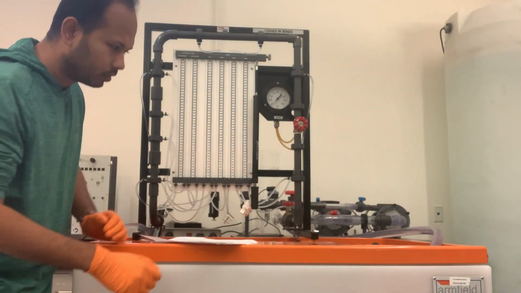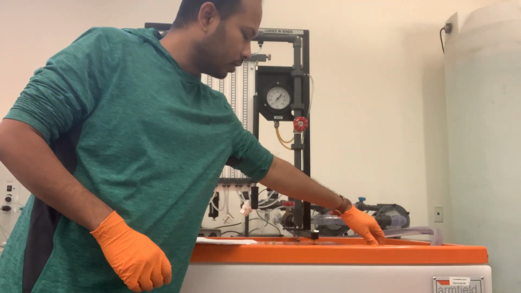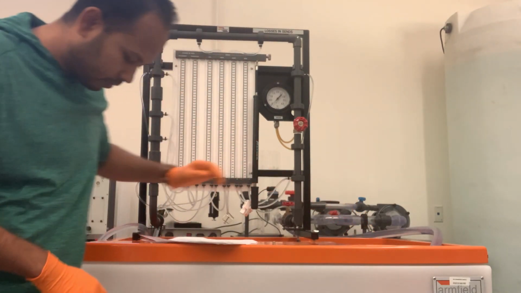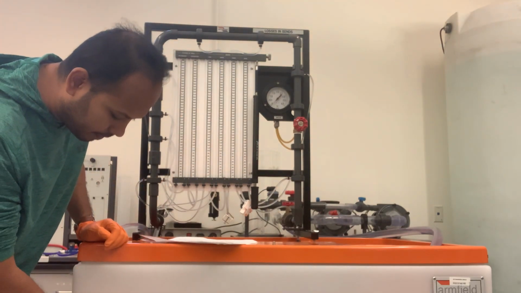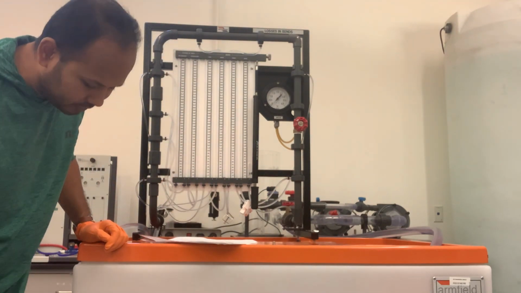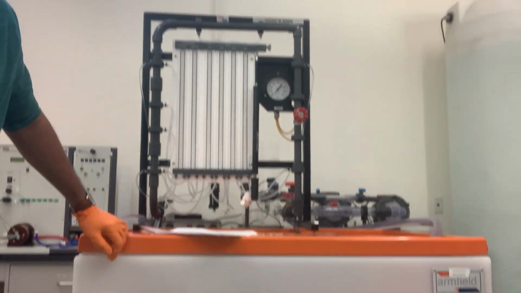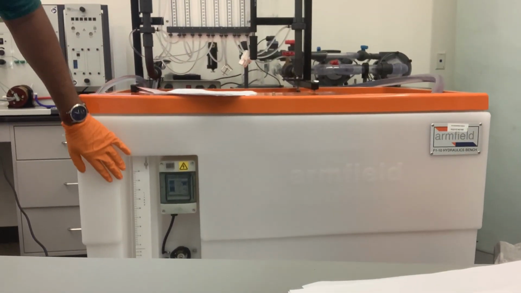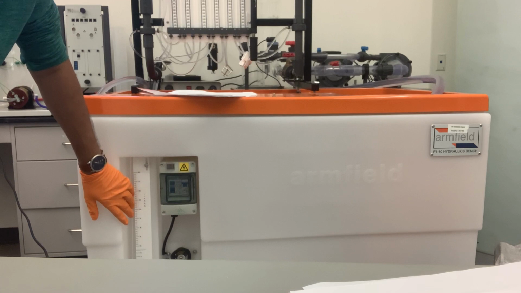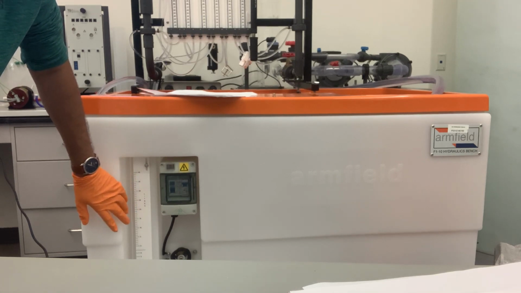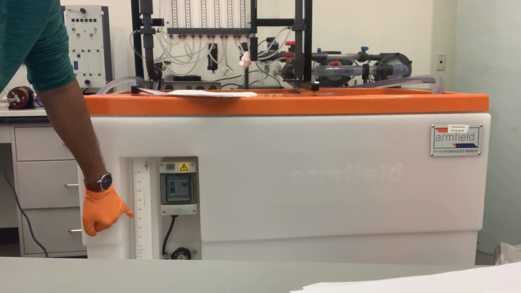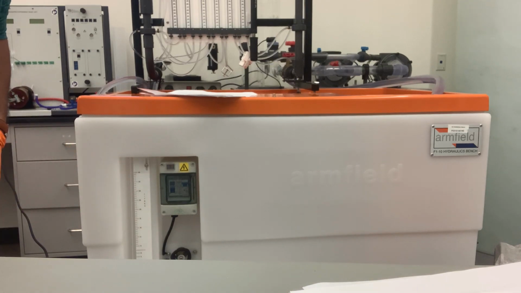So I'm going to lock this outflow. Now water is going to go high up on this meter in your bench valve here. So on this reading, I'm going to use this reading using a timer.